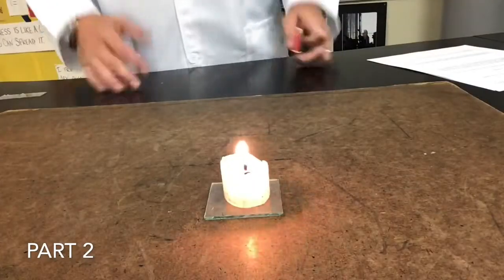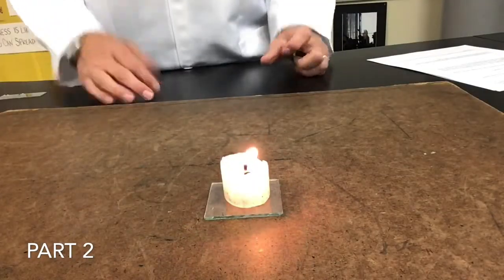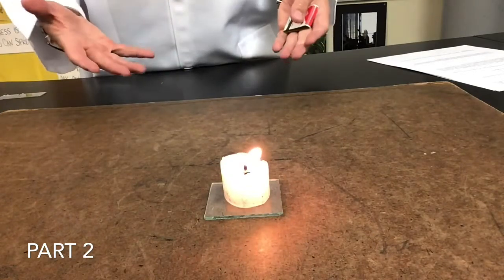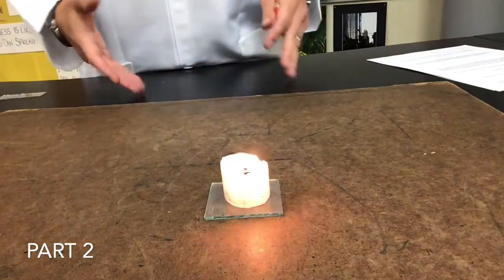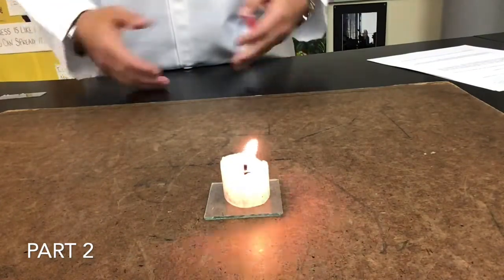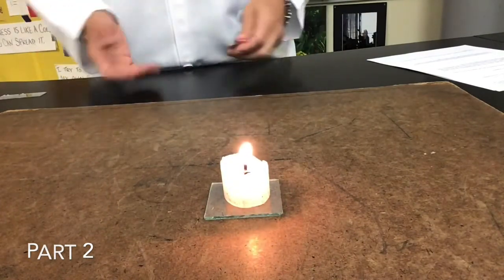Now that you've written down your observations for part 2, remember, the goal of this lab is for our observations to be clear. So make sure you're writing legibly and with details that everyone would understand. It would mean the same to them.